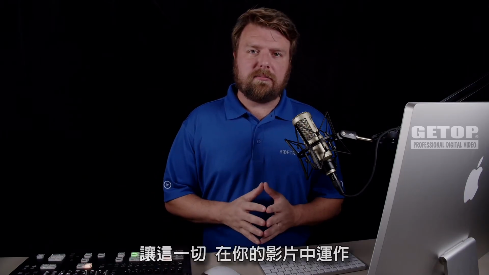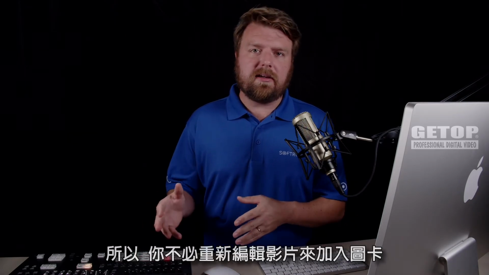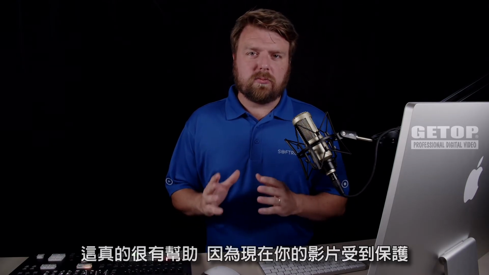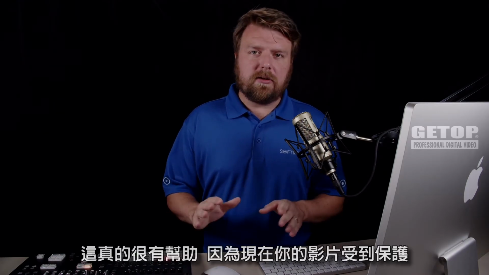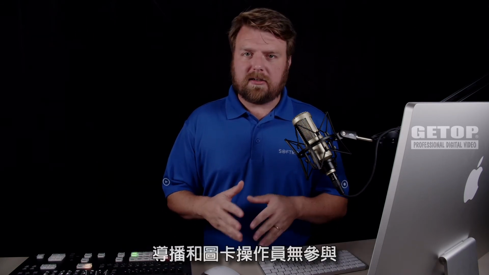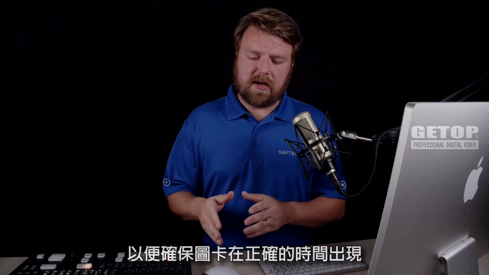So you can use that to make this all work in your video, and it's non-destructive. So you don't have to re-edit your video to add graphics. It means you can just keep changing it. This is really helpful because now your video is protected and it's part of the playlist. You don't have to worry about it. The director and graphics operator don't have to be involved to make sure the graphic hits at the right time.